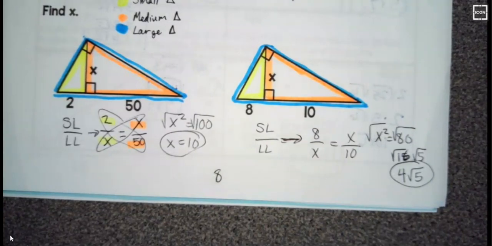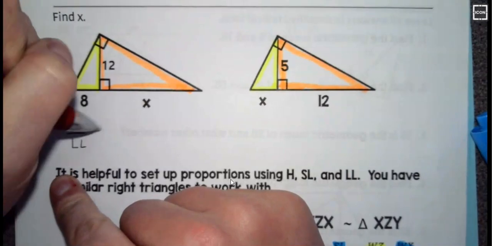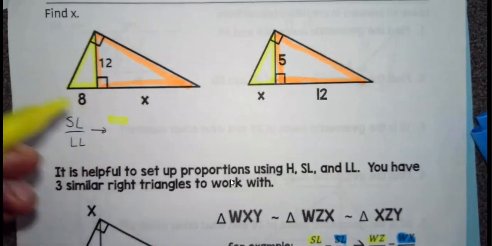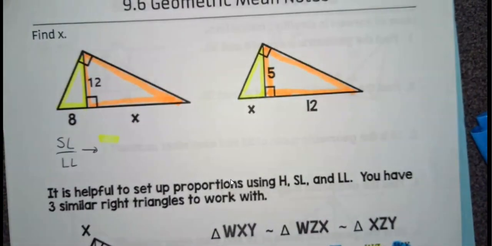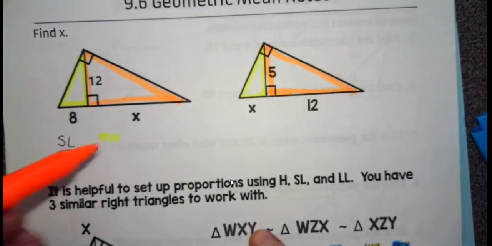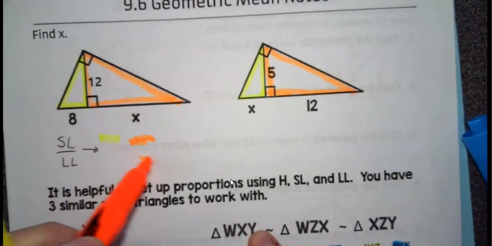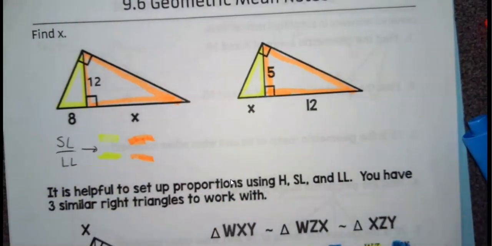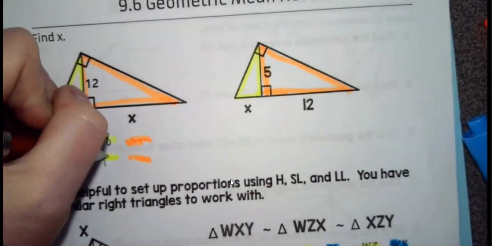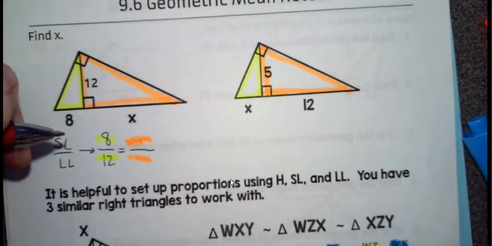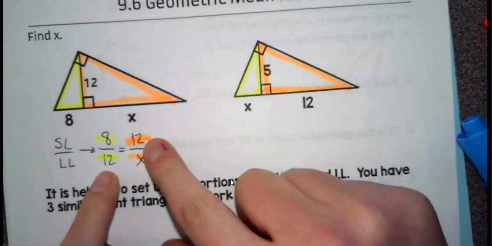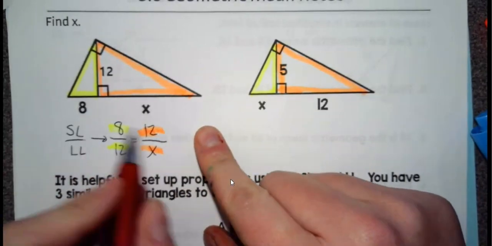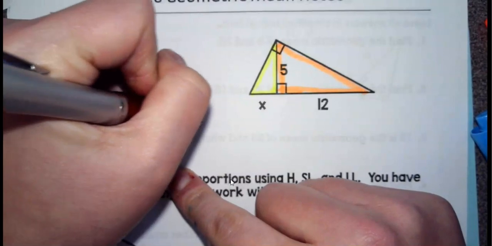So then how do you put that into short leg over long leg? You're going to be using your small triangle and your medium triangle, with short leg over long leg. But this one's going to end up looking different. Your 12s are in there twice because it's the short leg for one triangle and the long leg for the other triangle. So when you cross multiply, you get 8x equals 144.